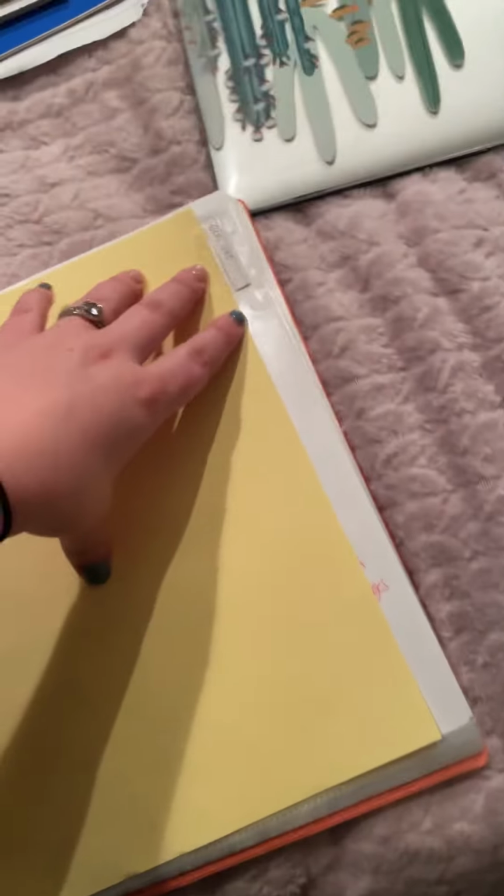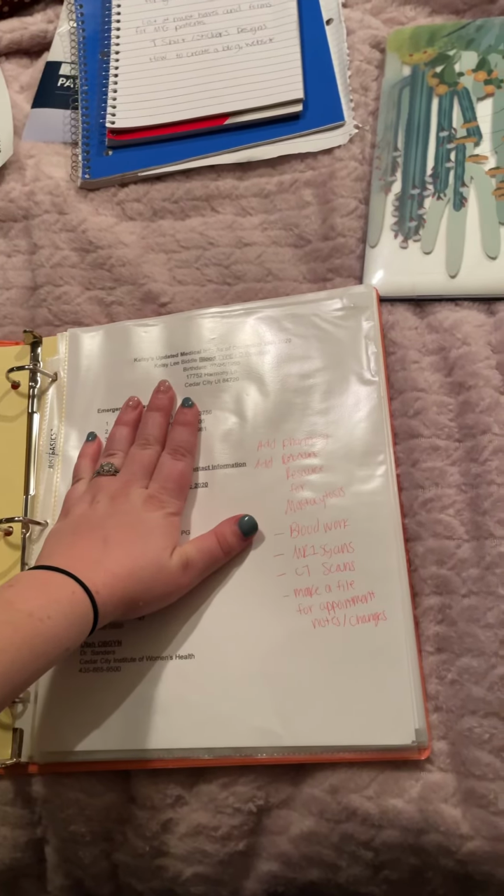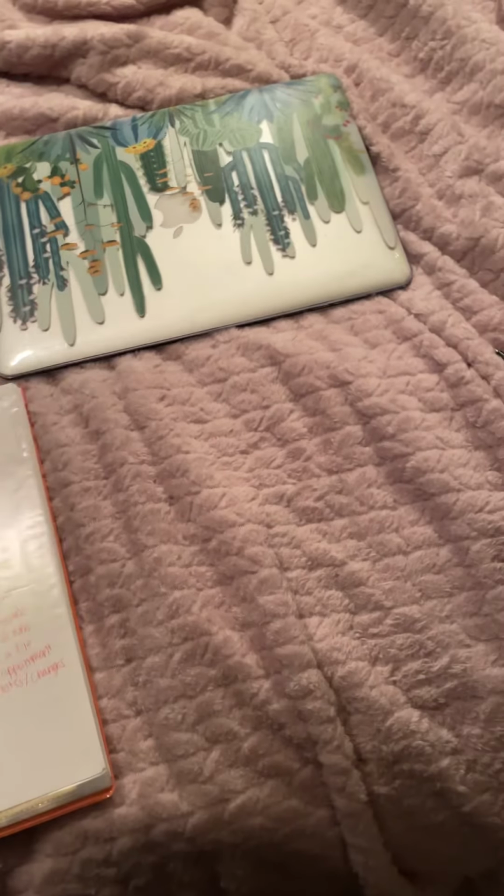The first thing I had in one of the tabs that I created was just general info. On here, I have my address and my doctor's contact information, emergency contacts, and blood type, and when my binder was last updated. Fun fact, my binder has not been updated since December. I also have some notes on some things that I've been wanting to add to my binder.